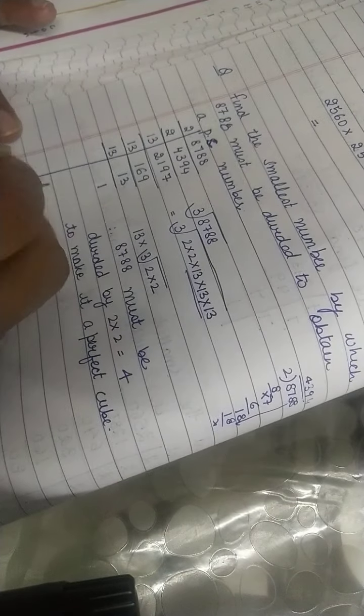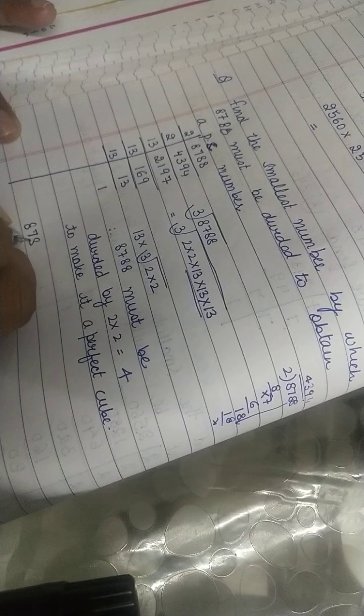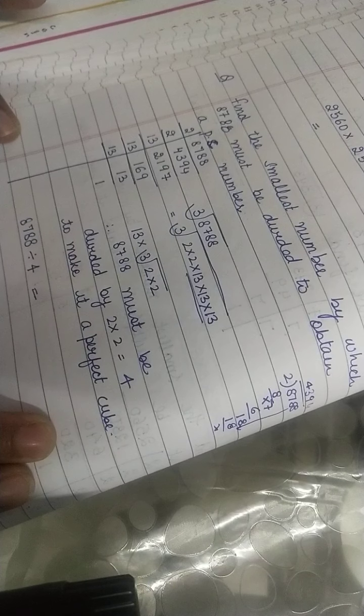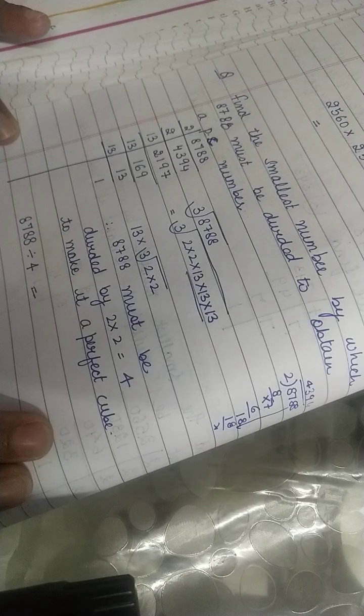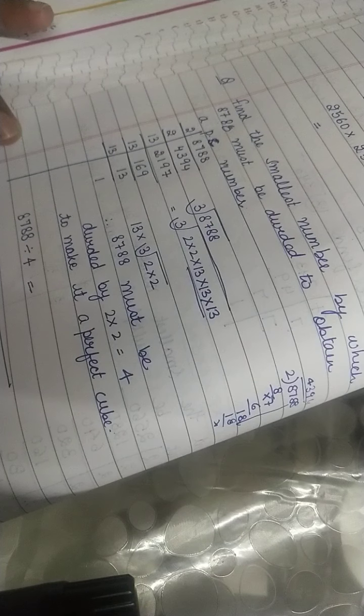Then children, you have to show after dividing with 4 whatsoever answer you are getting, and that will be a perfect cube number. Okay, that is all for today, and you have to repeat this only in your notebooks. Thank you.